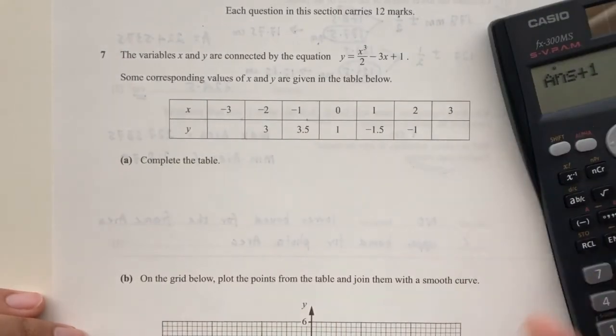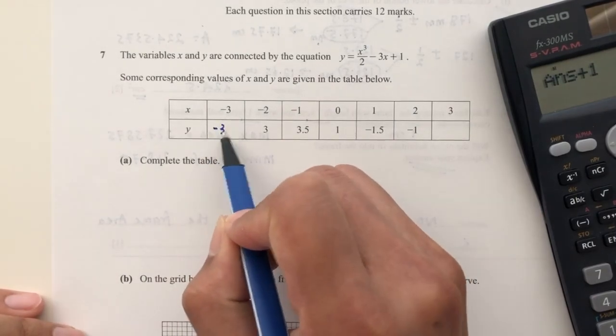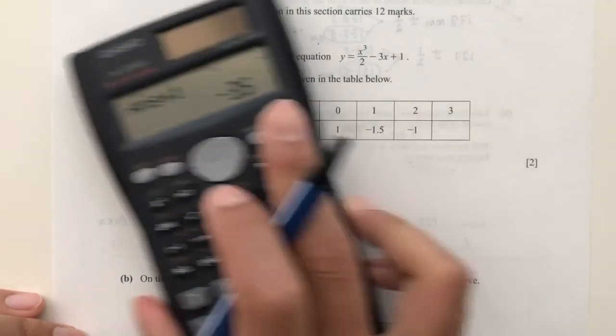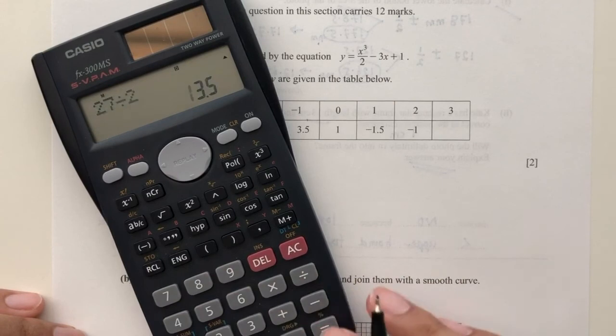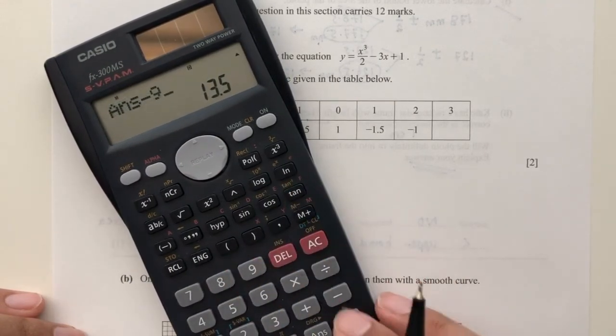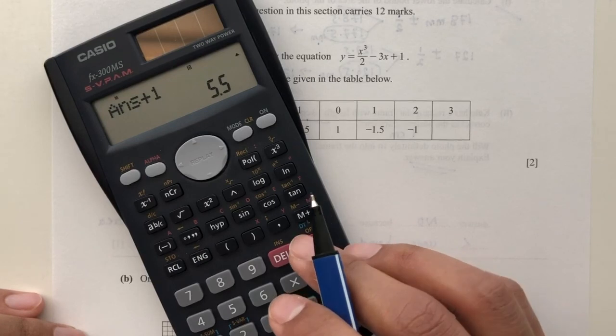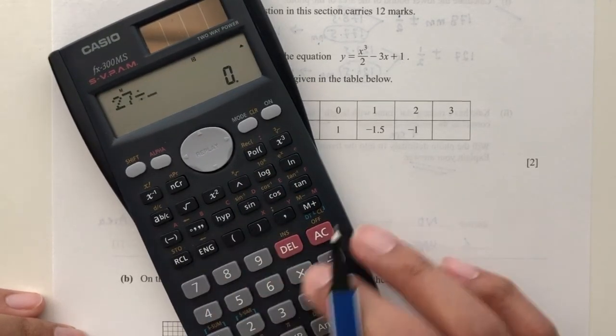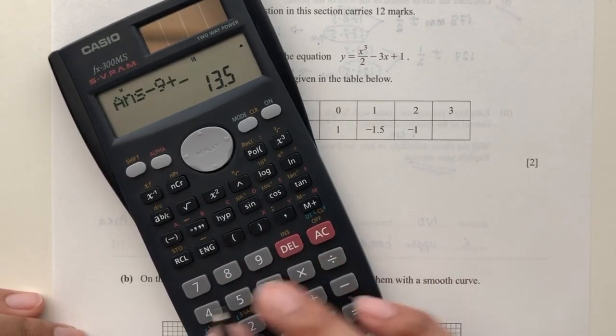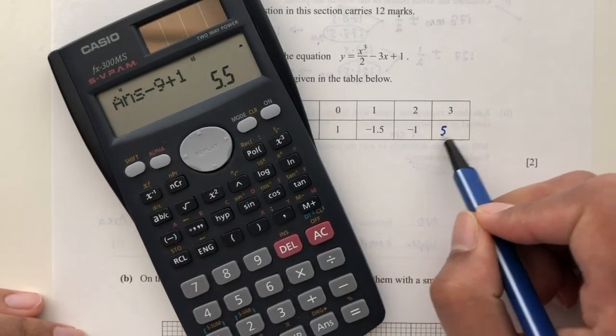That will be minus 3.5. And this one, that will be 27 divided by 2 minus 9 plus 1, 5.5.